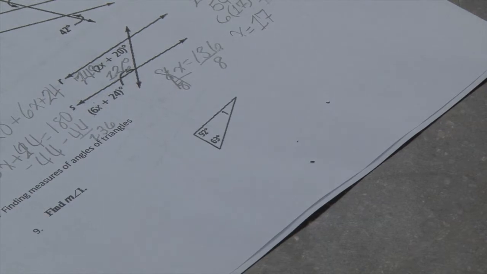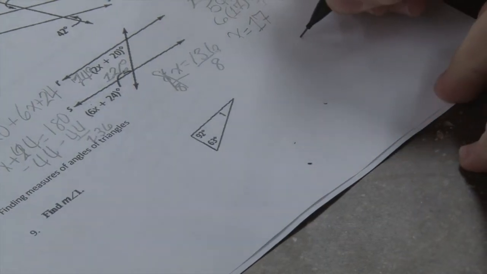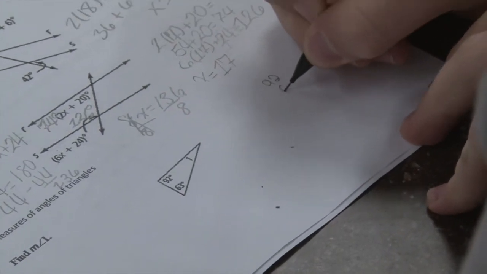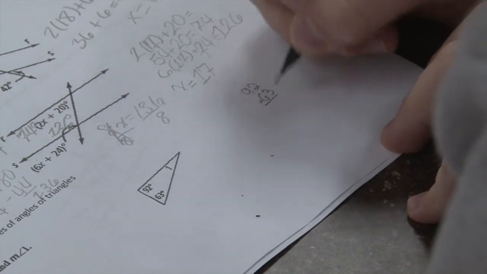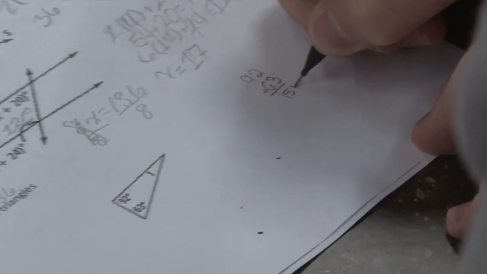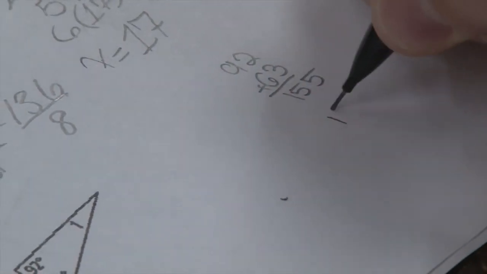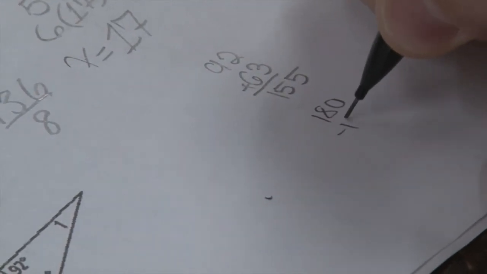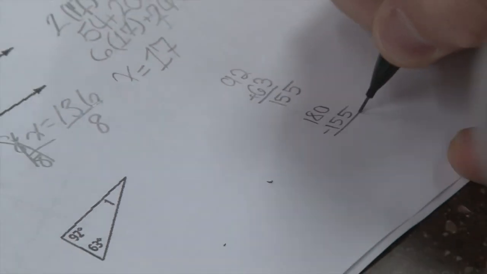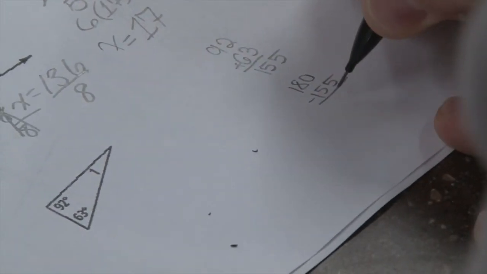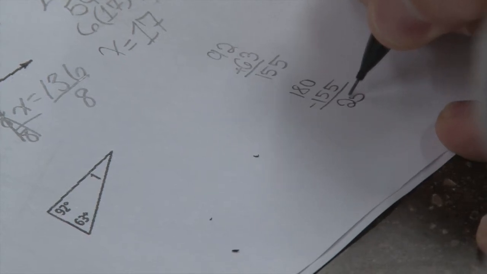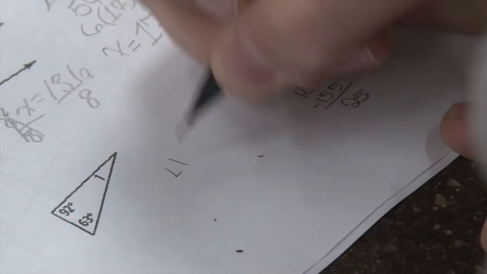Question number 9. The two angles shown are 92 degrees and 63 degrees, and all interior angles of a triangle equal 180 degrees. So in order to find angle 1, you subtract the sum of 92 and 63 from 180, and the sum is 155 degrees. So you subtract 155 from 180 and get 25 degrees, which equals measure 1, or angle 1.